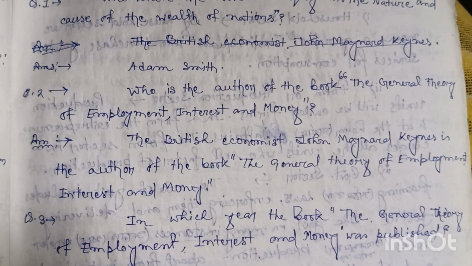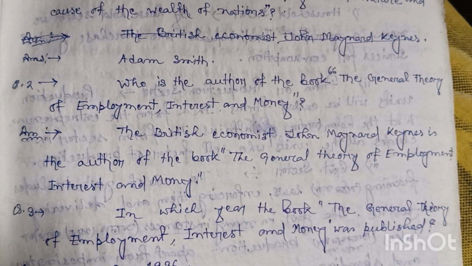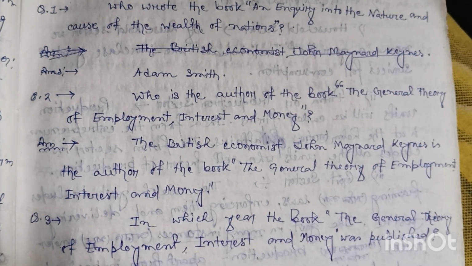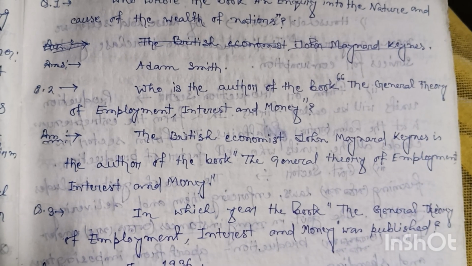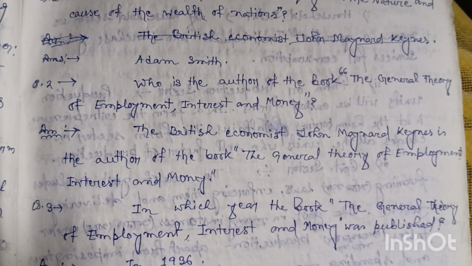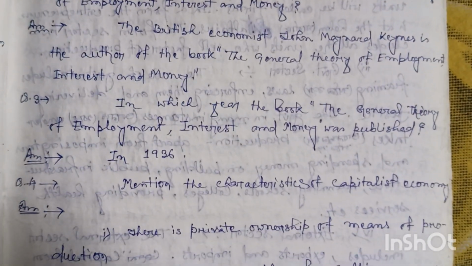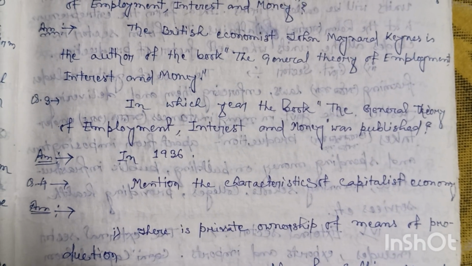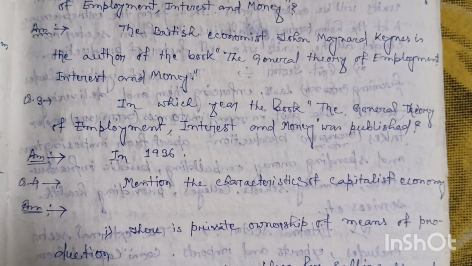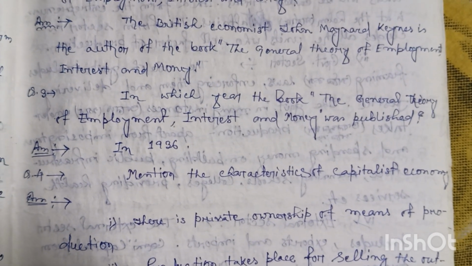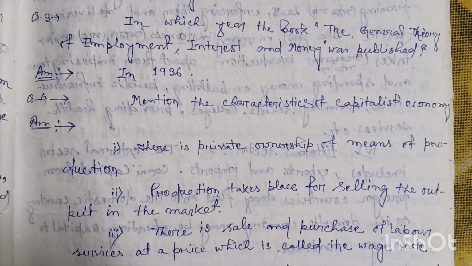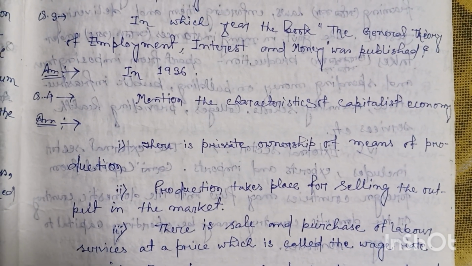The British economist John Maynard Keynes is the author of the book The General Theory of Employment, Interest and Money. In which year was the book published? In 1936. Mention the characteristics of capitalist economy.